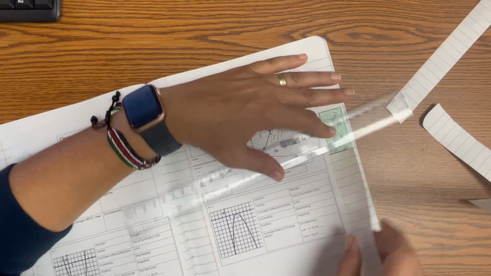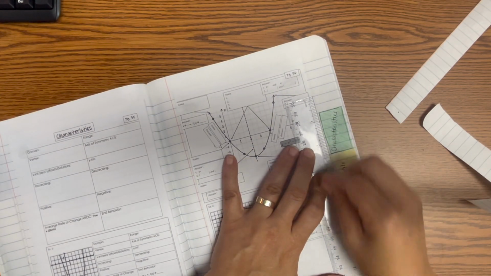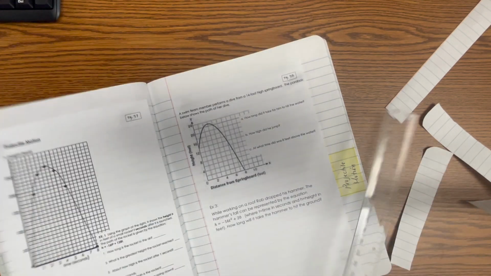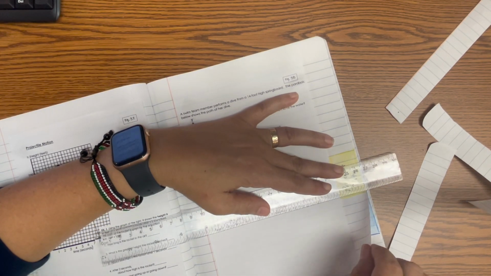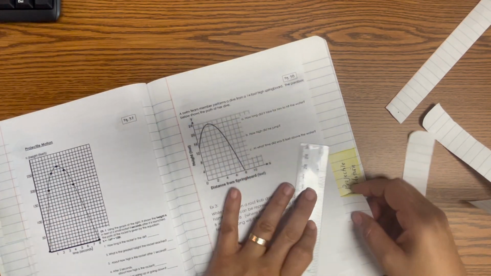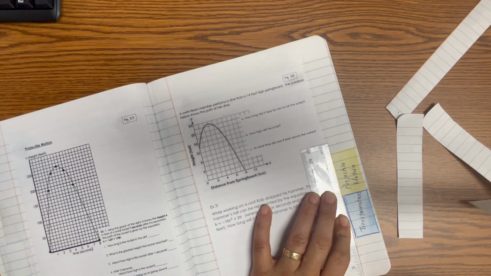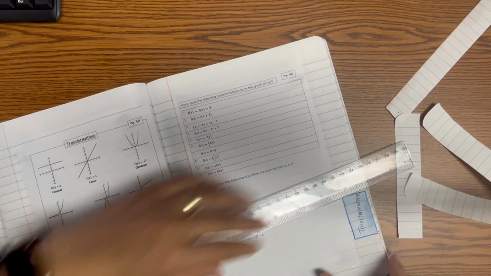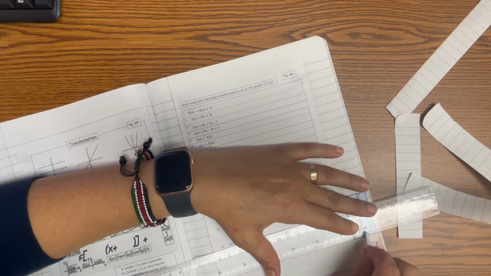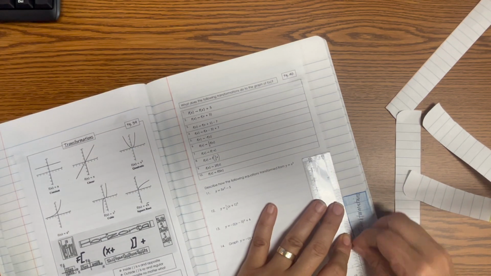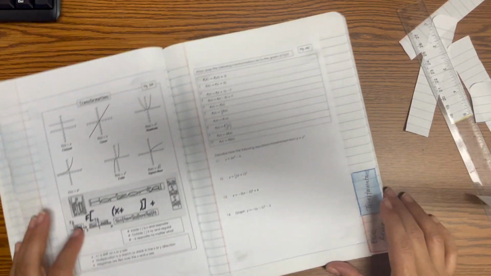Cut to the margin and cut all the way down. Cut to the margin and cut all the way down. Cut to the margin and cut all the way down. The last one you don't need to cut, it's already there.